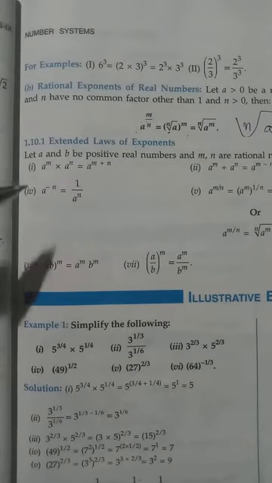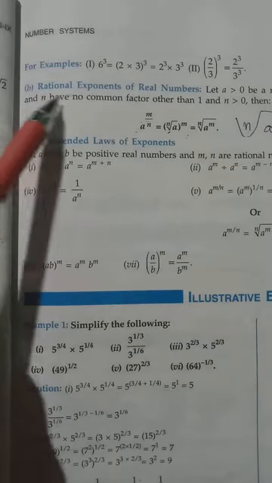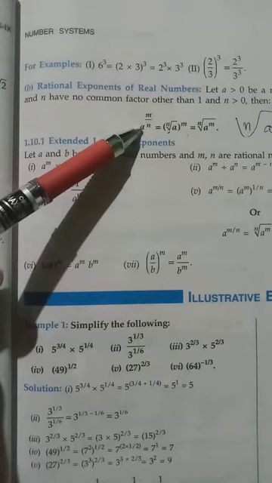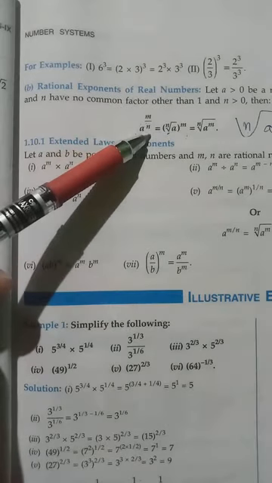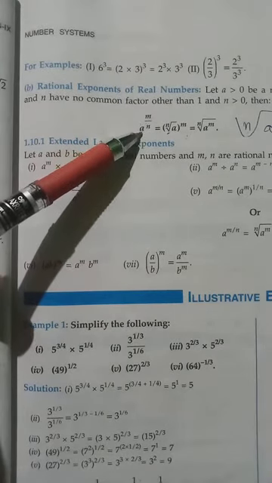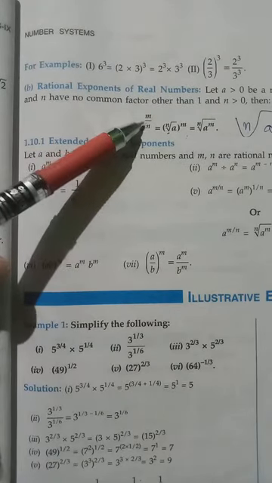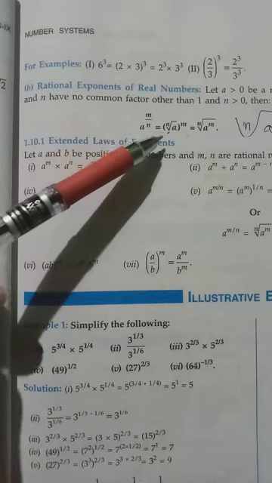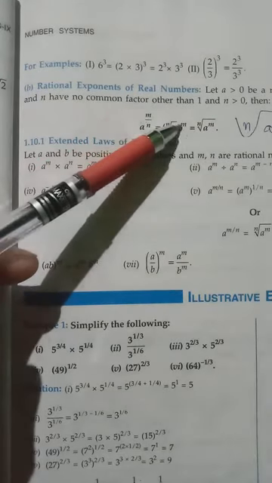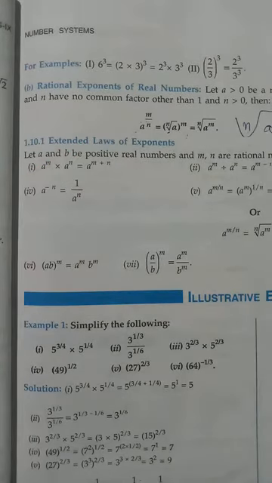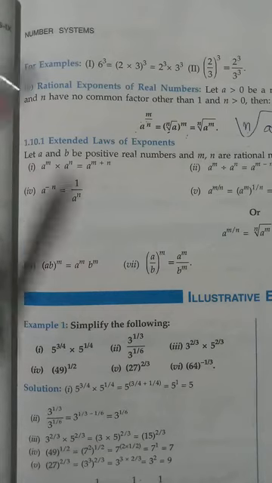Then we have another law. You can see like this: a to the power m by n. A is the base, but the power is in the form of a fraction. So in this case, we have to use the radical sign. So remember, if you use the radical sign, it stands for radical form.